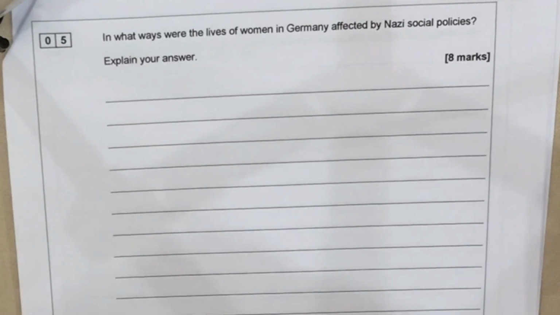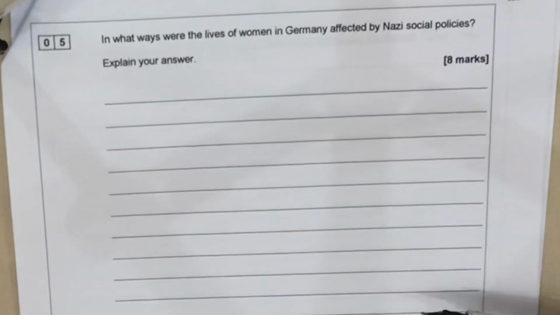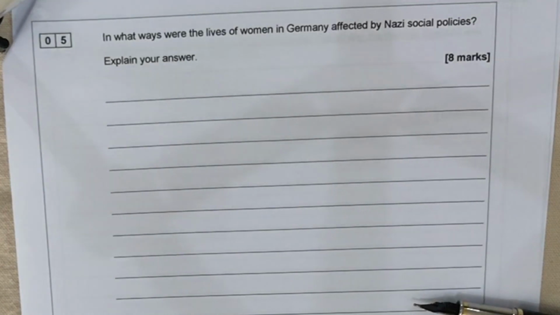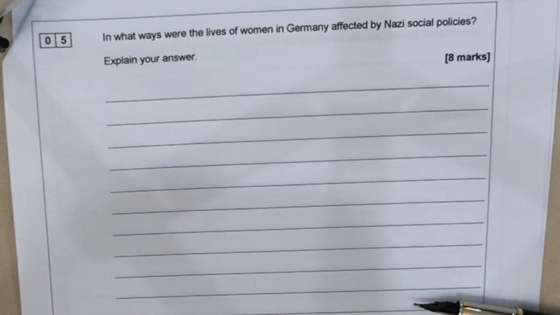Hello Year 9. Recently you've been taking a look at the persecution that the Jews faced in Germany between 1933 and 1945 and how that escalated over time. What I'd like to do today is take a look at how that knowledge that you already have could be used in an exam type answer.